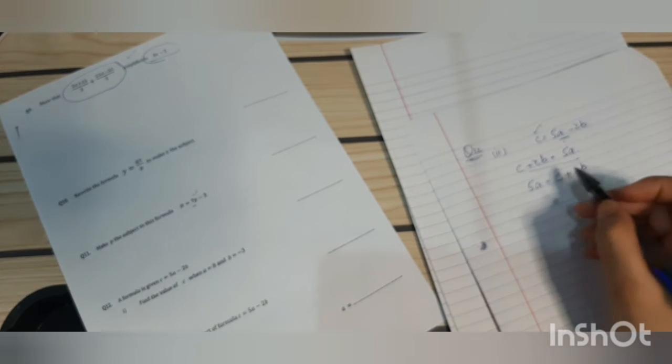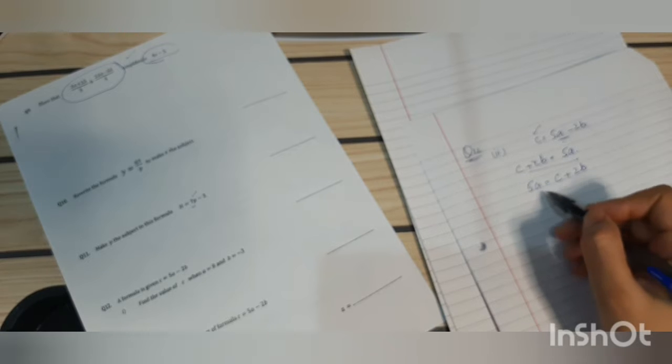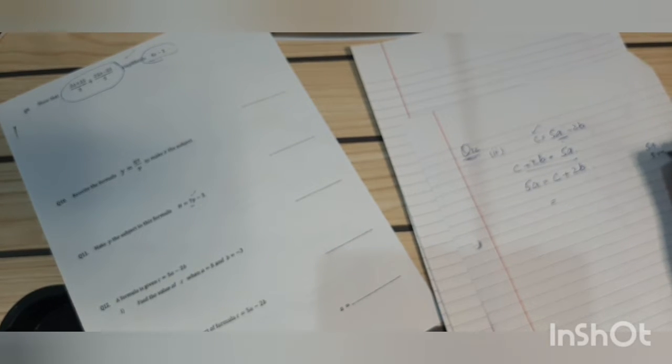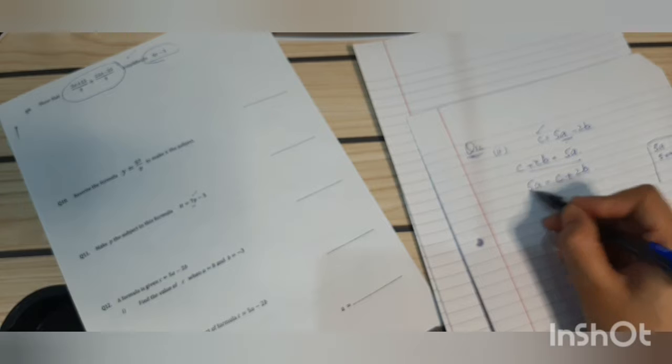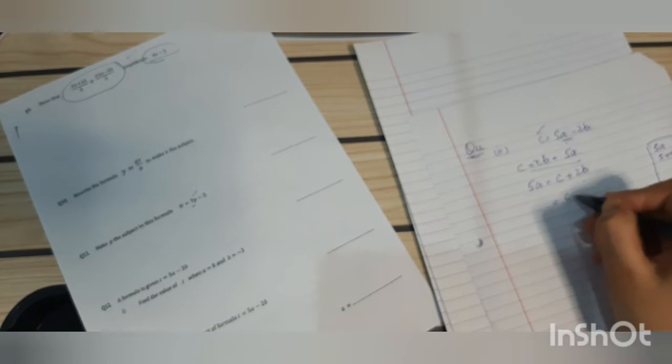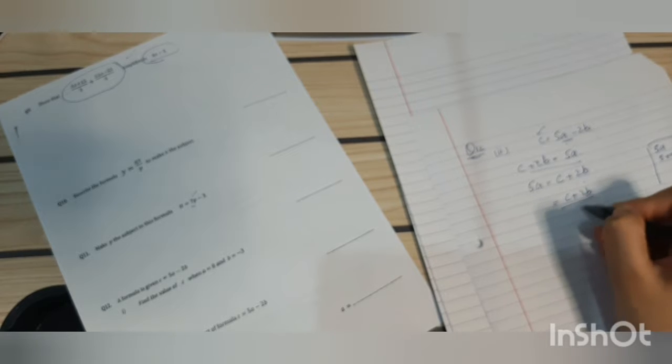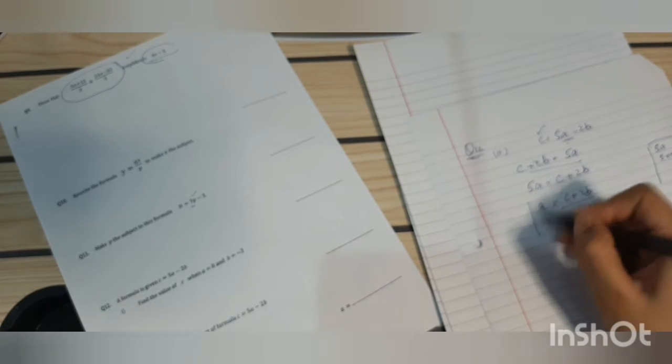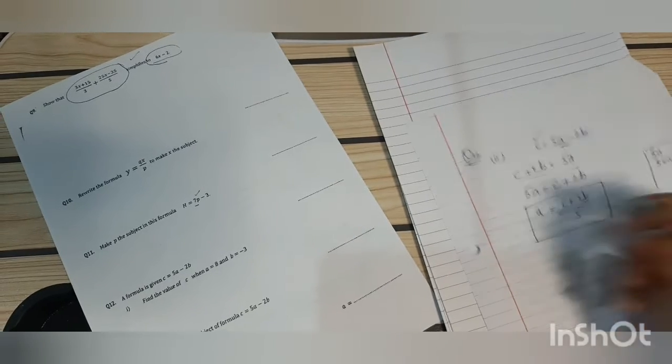Now we have to make a the subject, so 5a means 5 multiplied by a. Here they are being multiplied, so when we take 5 to the other side of the equation, it will be divided. So a equals c plus 2b by 5. This is the answer.